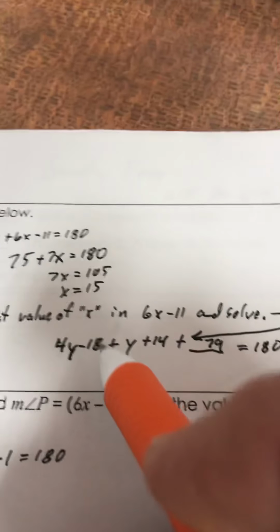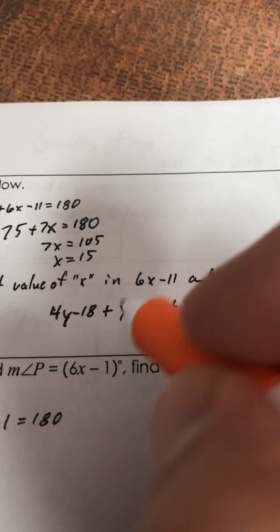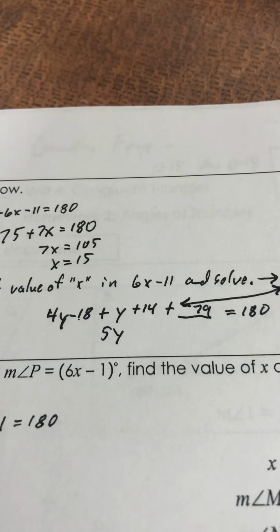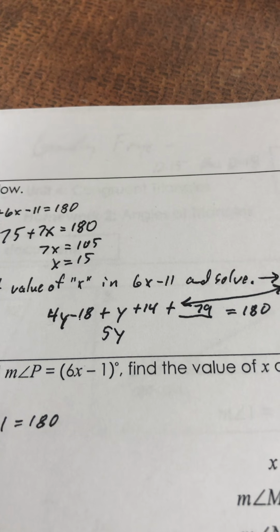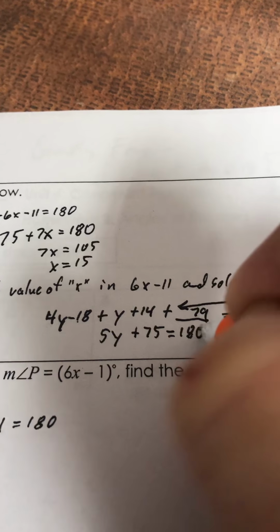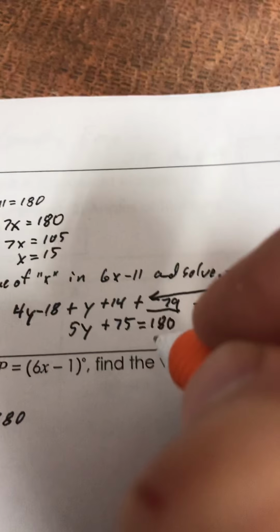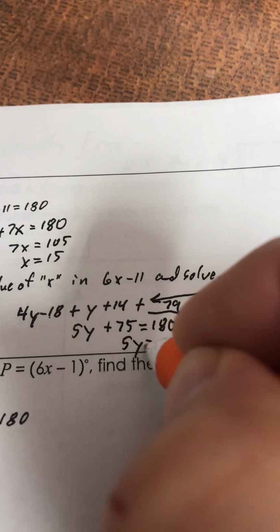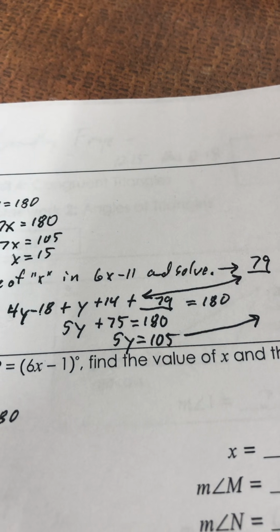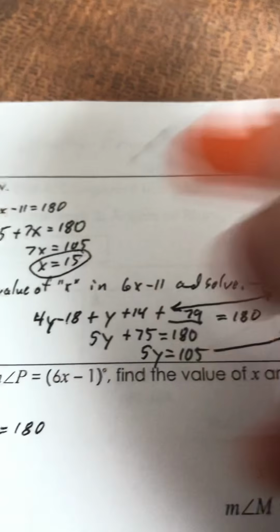Okay, and then I'm going to solve for y now. So solving for y, I have 4y plus 1y, so that's 5y. And then I have negative 18 plus 14, so that's negative 4, and 79, so that's going to be 75. And that equals 180. Okay, 180 minus 75. I subtract 75 from both sides. I get 105 again. And I get 5y equals 105. And 105 divided by 5 equals 21. So y equals 21. So there's my y, and there's my x.